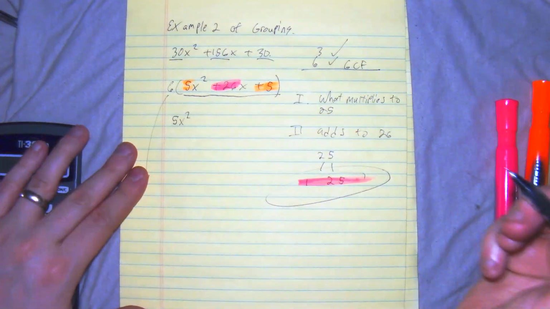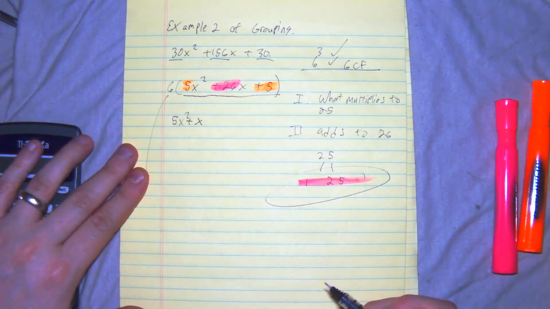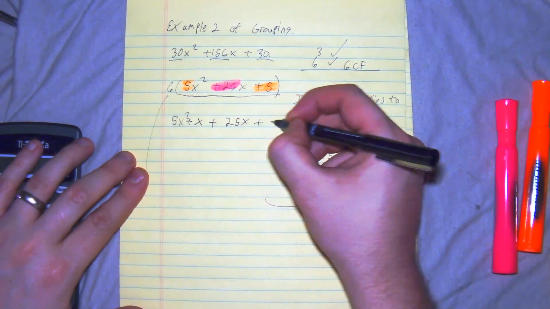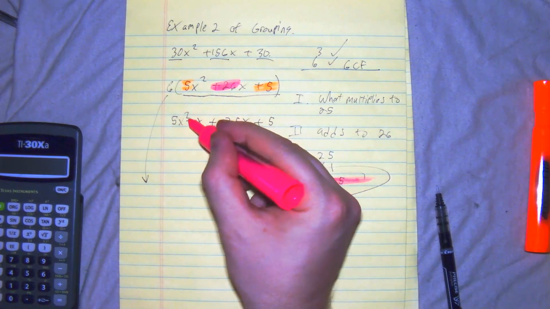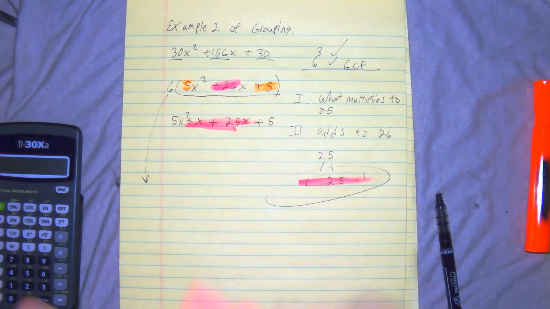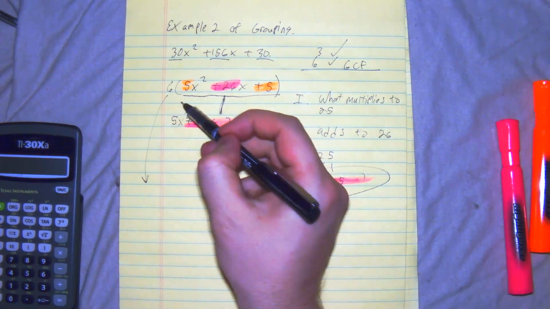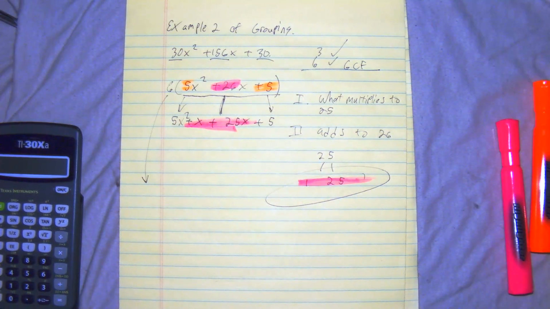5x squared plus x plus 25x plus 5. Right away, if I really wanted to simplify it, if I added these two up, you would notice it would become 26x, and we're back to our original. Then you could notice that the leading coefficient and the last constant, we just brought those down.